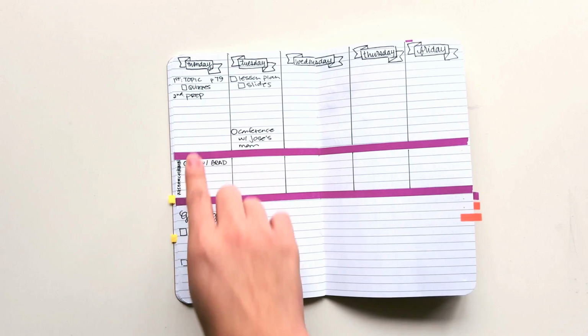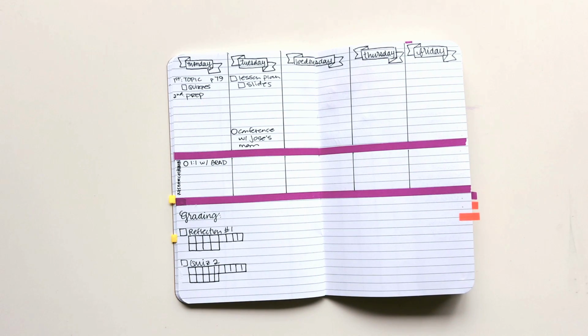So if you have more classes or more time in the day that you want to split up, add a line, split it up. If you have different aspects of your job like research and admin, you can have that be its own separate section as well, where you parcel out what tasks you need to do for that part of your job that day. Very flexible to whatever you need it to do.